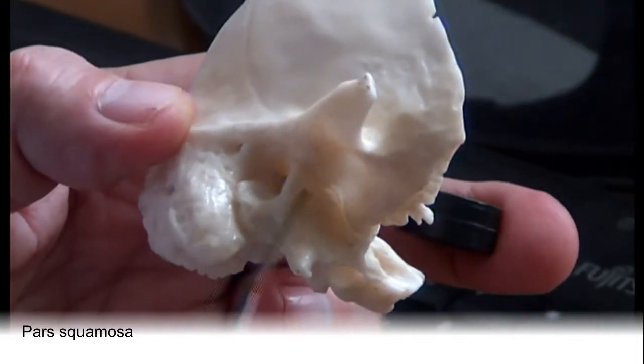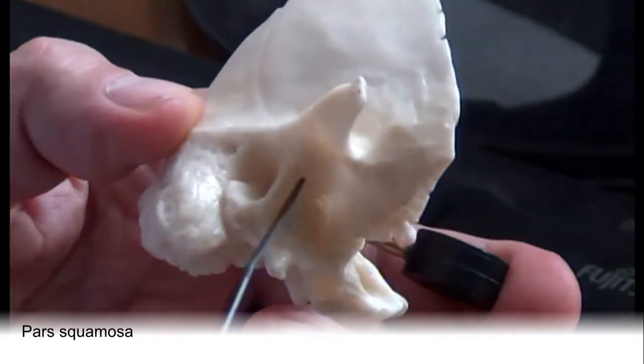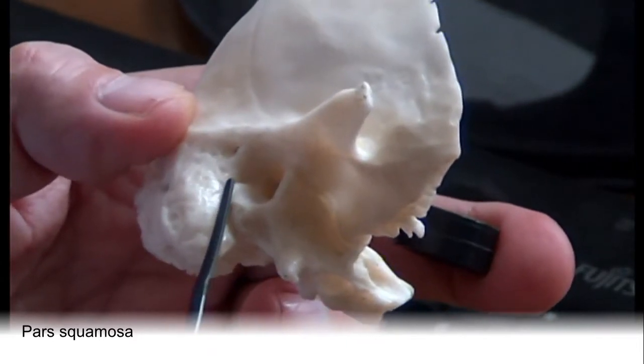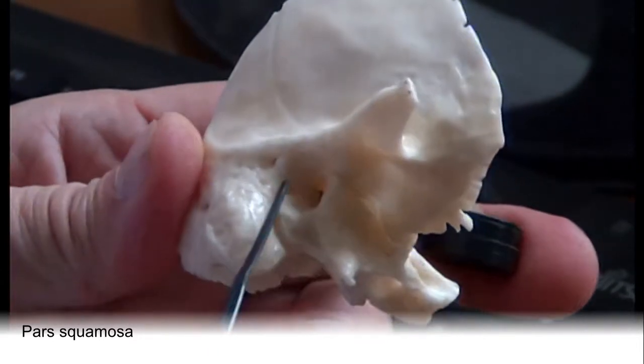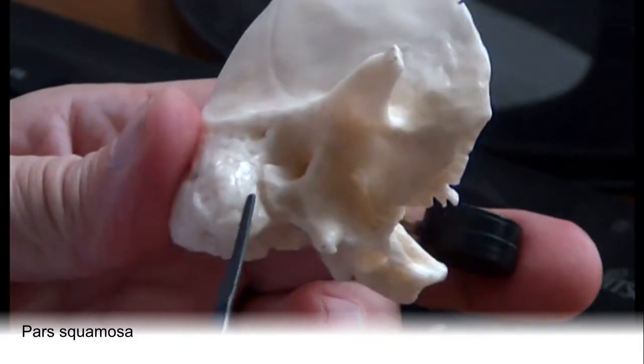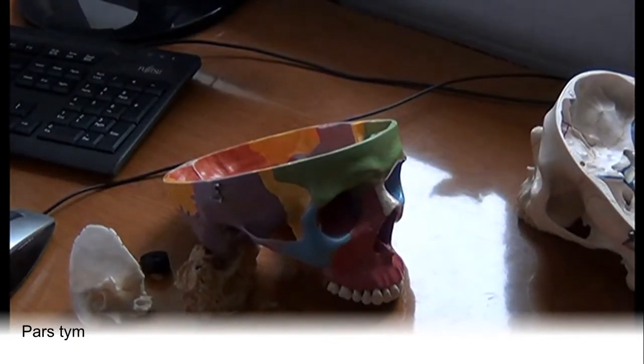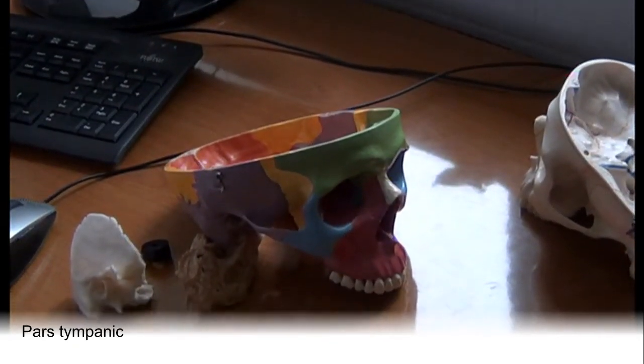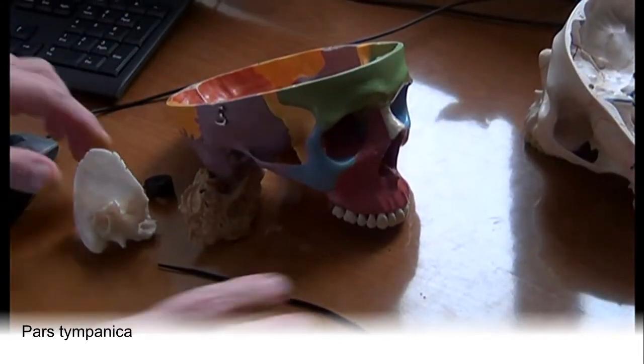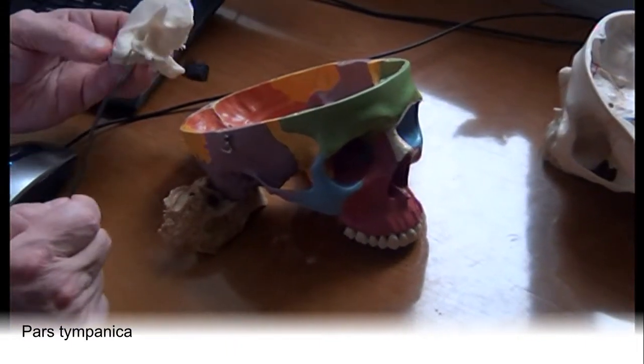What is it? It's second part of temporal bone, which named pars tympanica. Pars tympanica. So here it is.